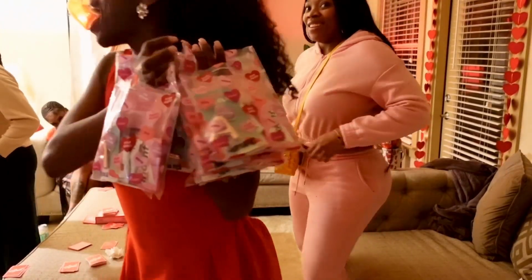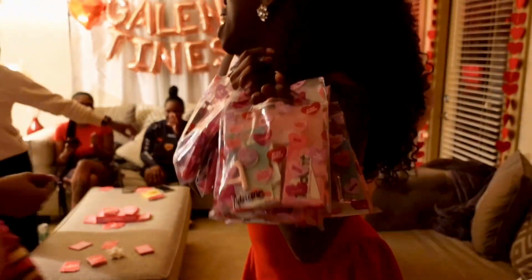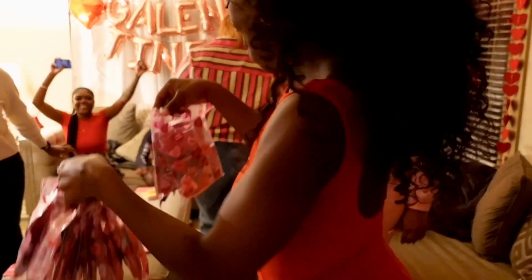Or you can pack individual gift bags for your guests. So I ended up doing both. We did a small gift exchange so everyone could interact, and I also packed them small individual personalized gift bags. Everyone, I have additional gifts for everyone. And that completed my Galentine's.